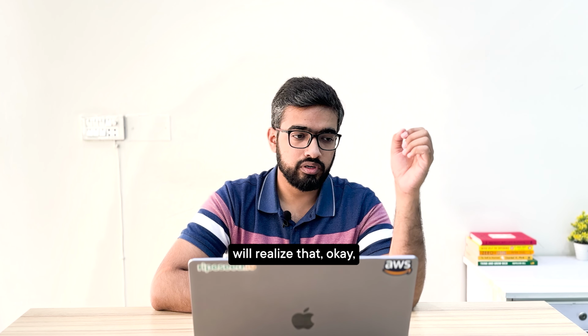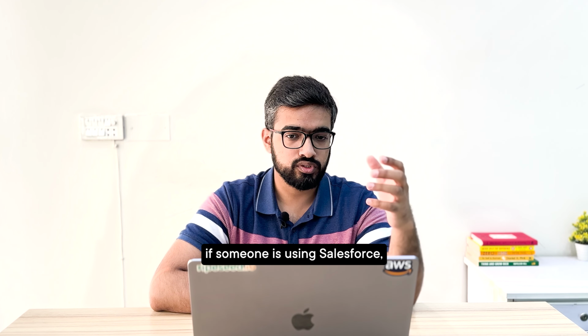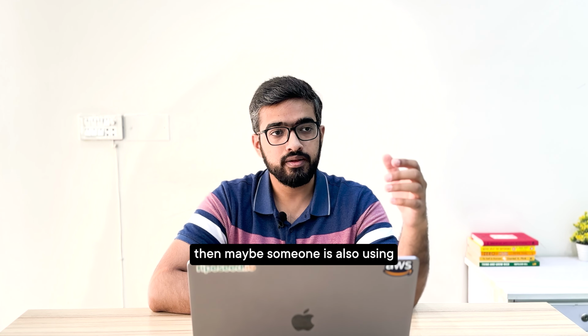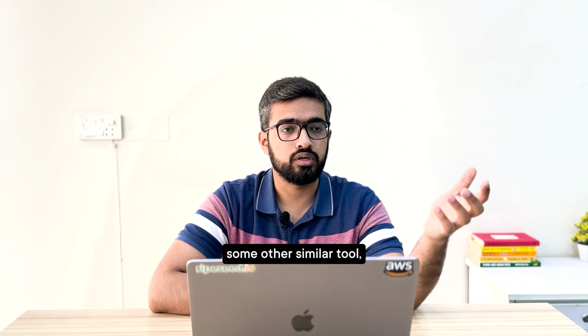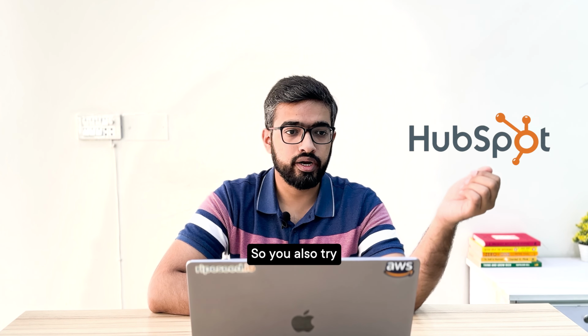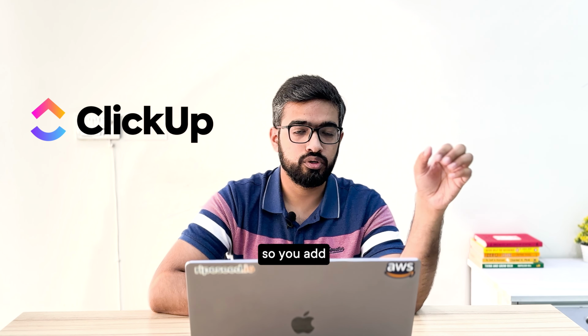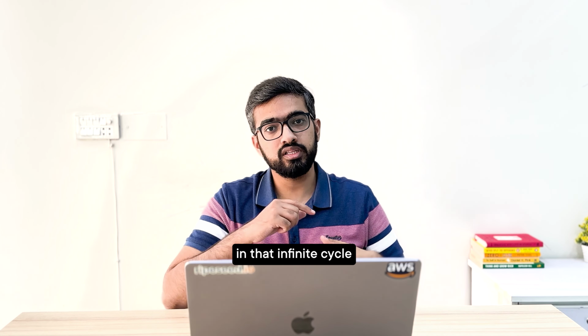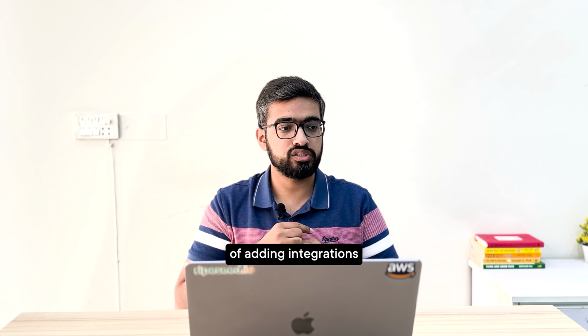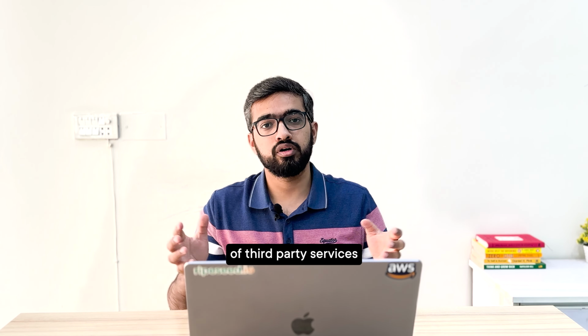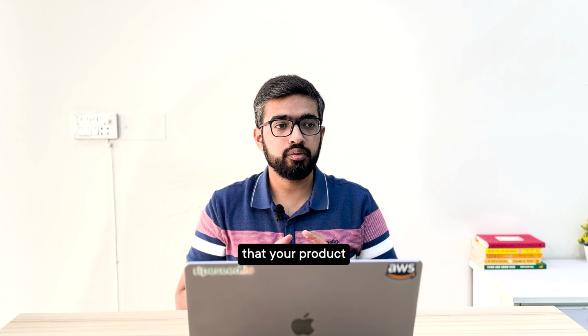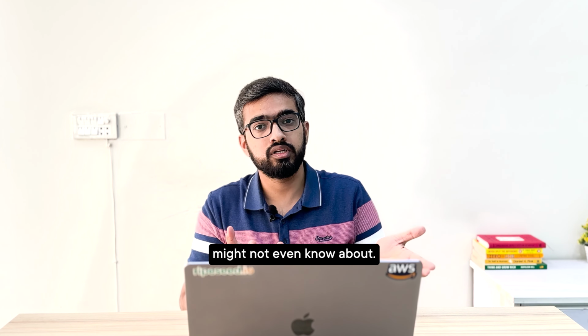But then you will realize that if someone is using Salesforce, then maybe someone is also using some other similar tool, maybe HubSpot. So you also try to add integration with HubSpot. And then you think, okay, someone might be using ClickUp. So you add integration for ClickUp. And then you are in that infinite cycle of adding integrations of tens or hundreds of third-party services that your users might not even know about.